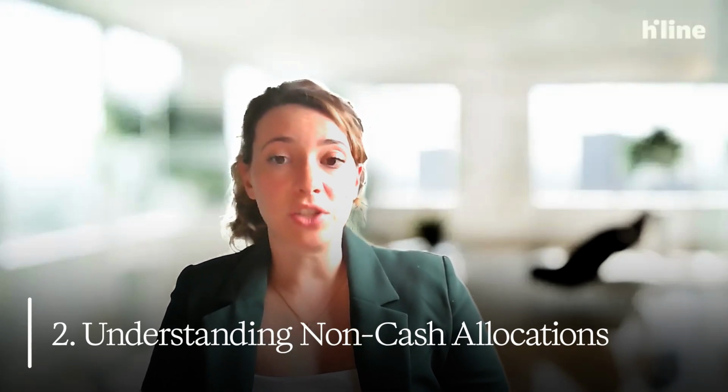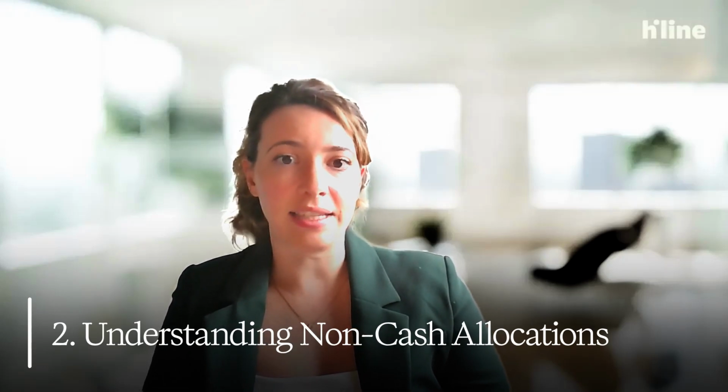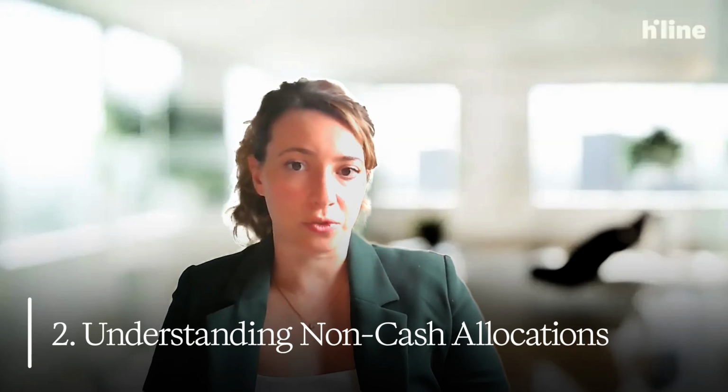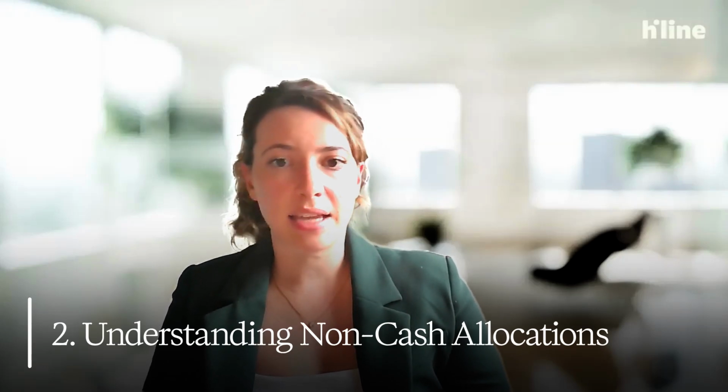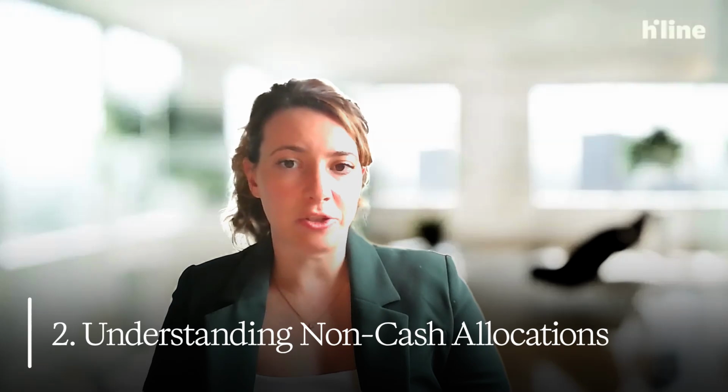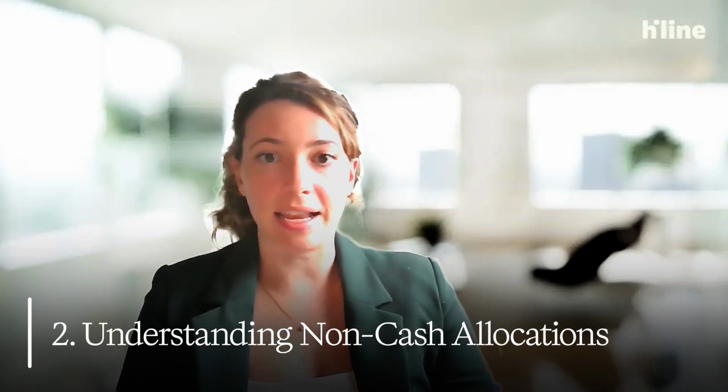The key is having a documented basis for these allocations. The IRS and UK tax authorities will scrutinize how you split shared expenses, so you need clear allocation methods: headcount, revenue, usage metric, whatever makes most business sense and can be defended.